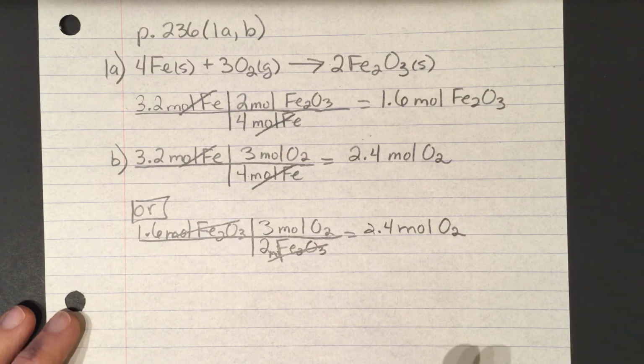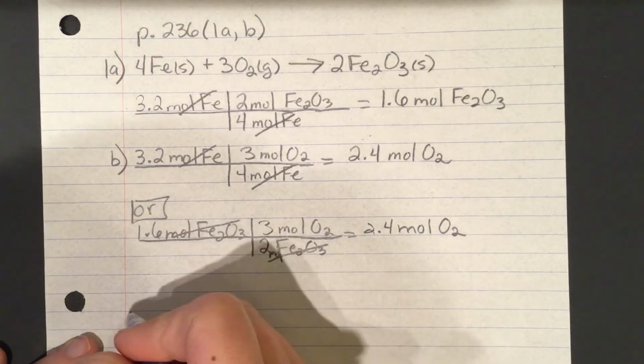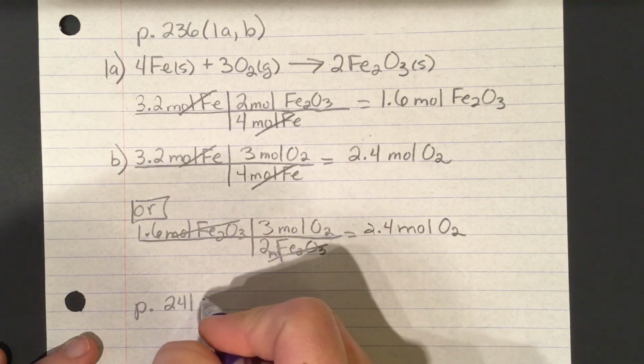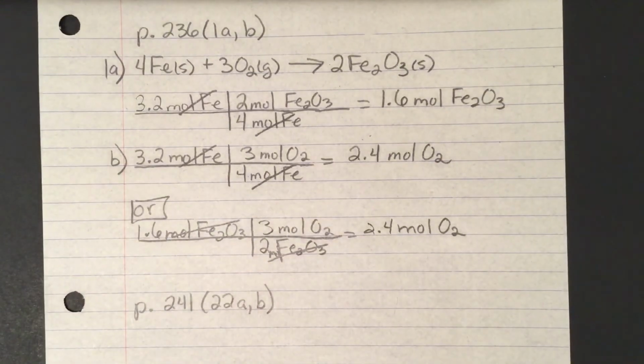You now can do your homework, which is page 241, question 22, parts A and B. And I will be back tomorrow with how to convert from mass to moles and from mass to mass.